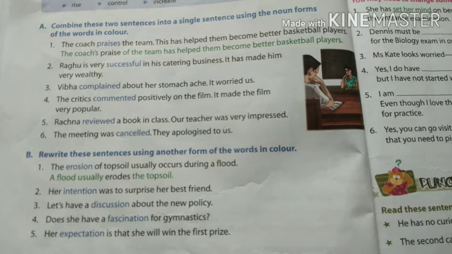So now we are going to see the first set of exercises. Section A. Combine these two sentences into a single sentence using the noun forms of the words in color. The two sentences are given. Combine these two sentences into a single sentence using the noun forms of the words in color.